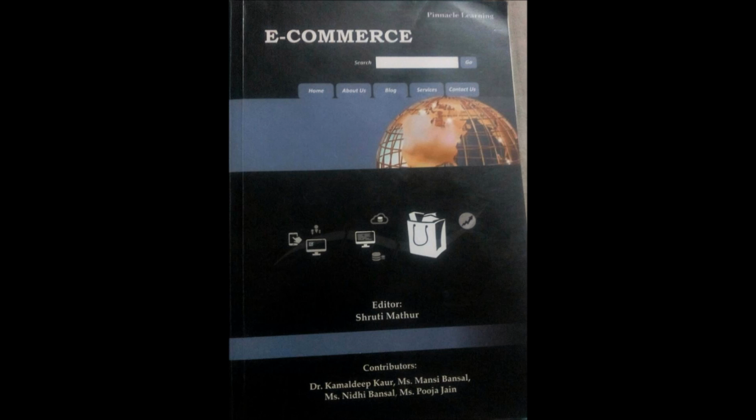Seventh, improved brand image. E-commerce improves the brand image of the company. Brand image helps in lowering search cost, building trust, and communicating quality. Eighth, simplify the business processes. E-commerce helps in simplifying and making the business process faster and efficient.